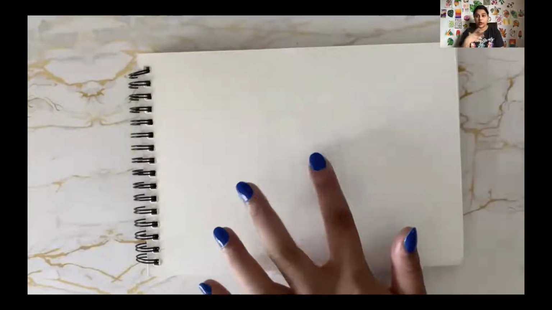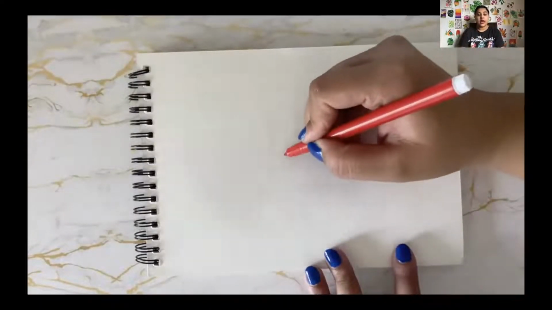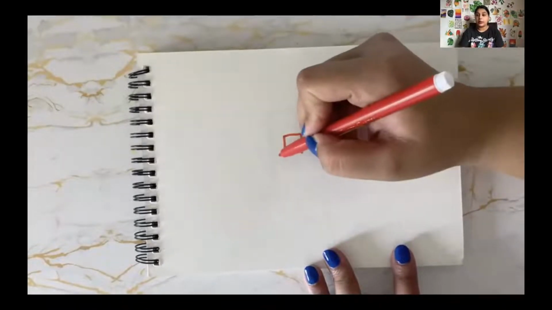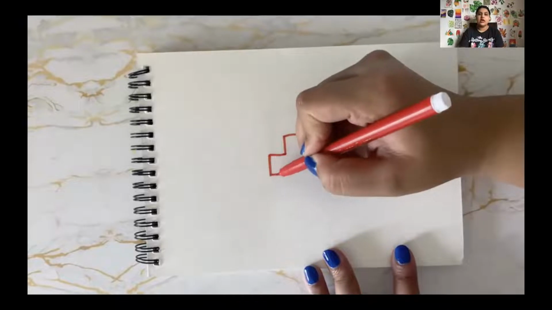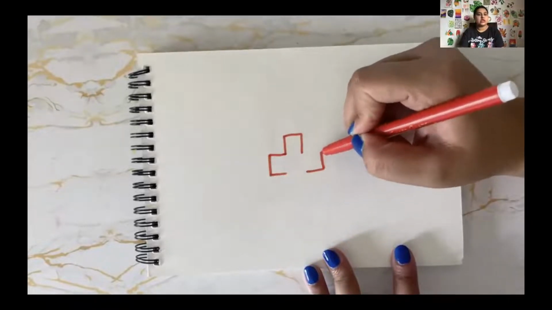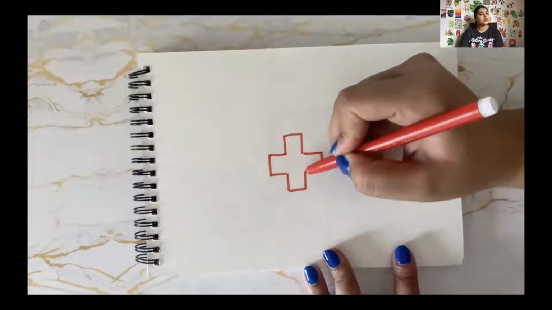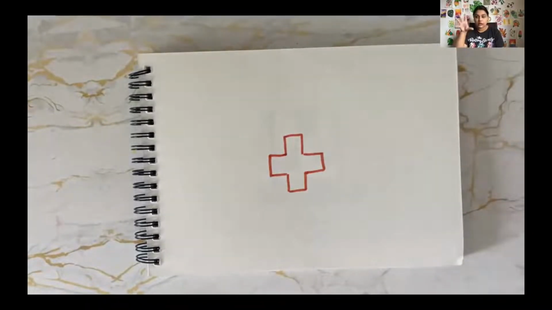After this, we'll actually start off with drawing the hospital. To indicate the hospital itself, I'm drawing a plus symbol right at the center. Like you all know, whenever you see a hospital board, you always have this plus symbol right here, and this is the marker for a hospital.